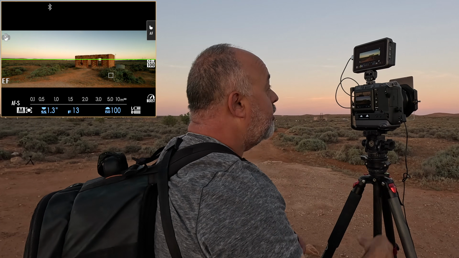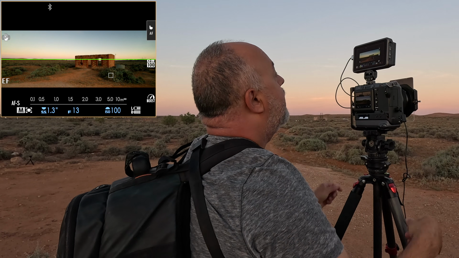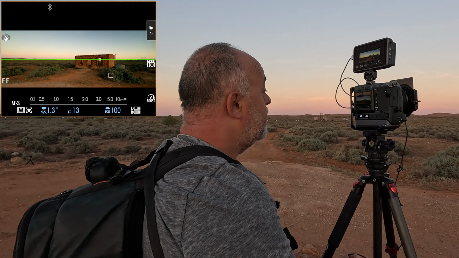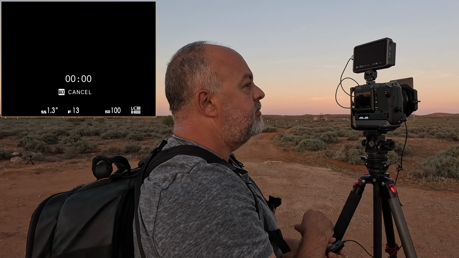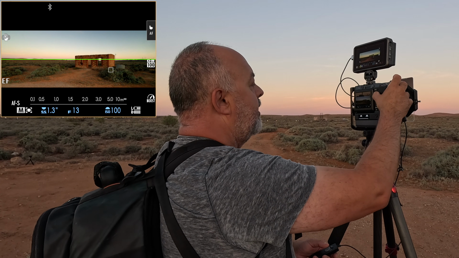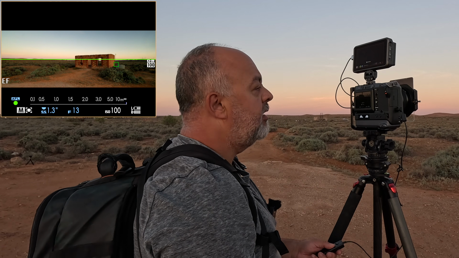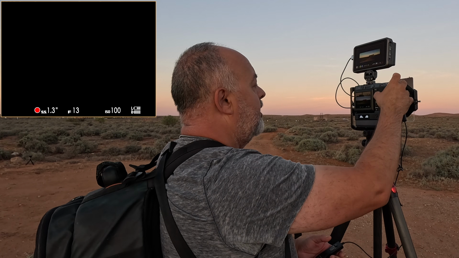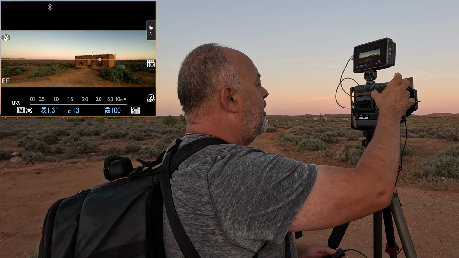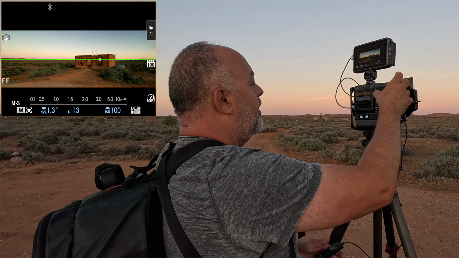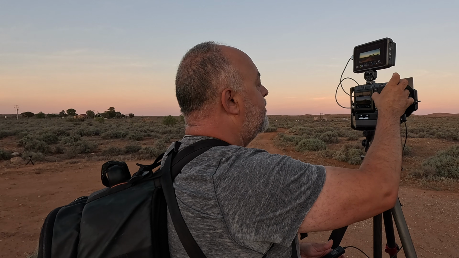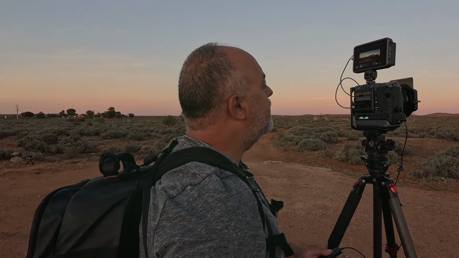I'm going to just very quickly focus stack. Probably don't need it, but it pays to have it done. So 3 shots. Maybe 4, just because the edge of that building is further away.